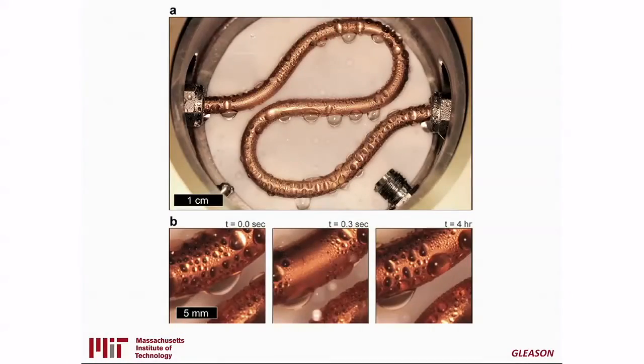In this picture, we see a prototype in our lab. It's not only important that we get to a large area, but it's also important that we coat the shapes that are important commercially. And this is actually a copper tube, which would be a heat transfer surface. You see the dropwise condensation is maintained even over 4 hours of operation, which is the patience of the graduate students that are currently running this.